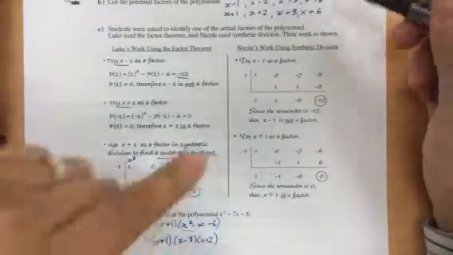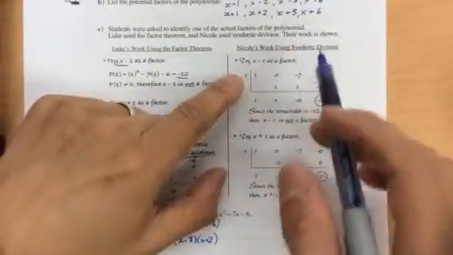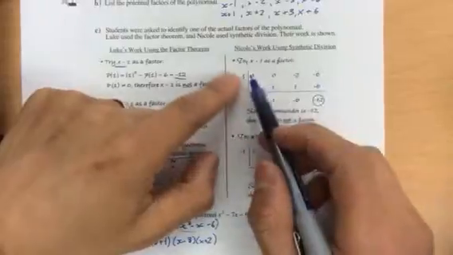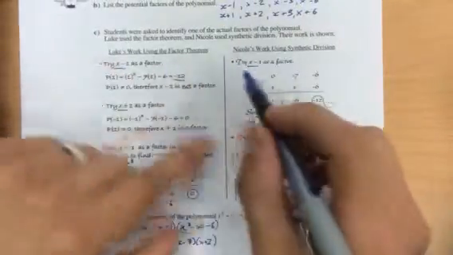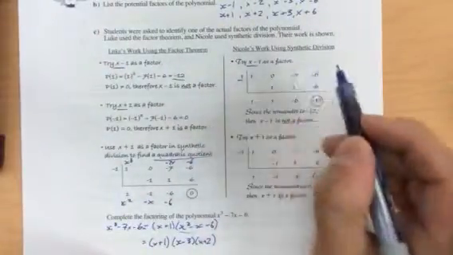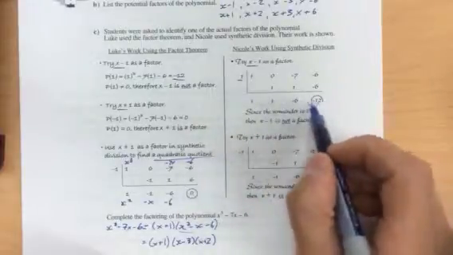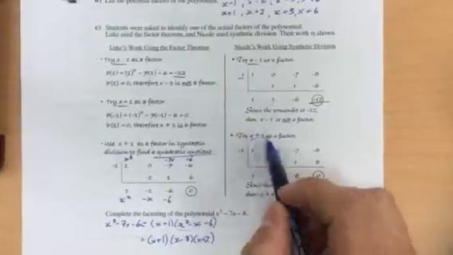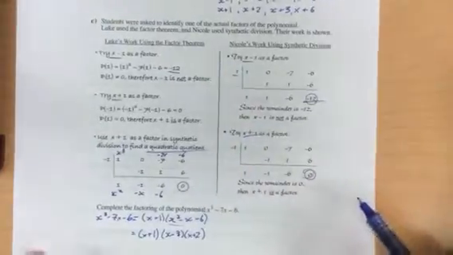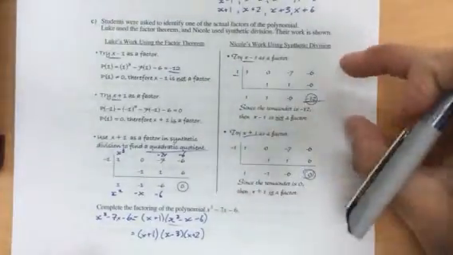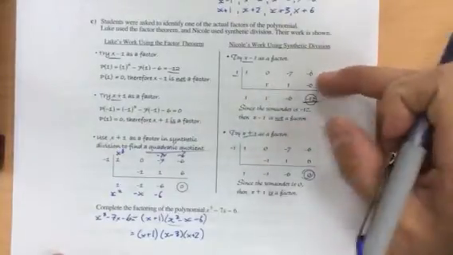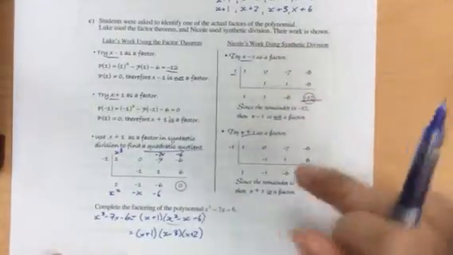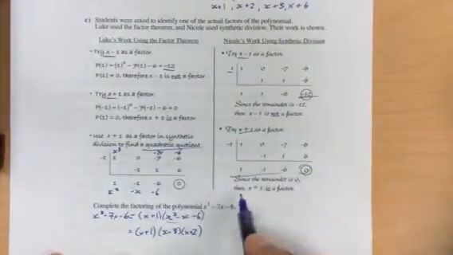And then you'll be able to follow Nicole's work. All she did was use synthetic division the whole way through. So first she tried x minus 1, same as Luke. And so she used positive 1 here. And she found out that she had a remainder of negative 12. And then she did the same thing with x plus 1 and found out what the factor was. And so this way might be a little quicker, just because you're going to be doing synthetic division at the end anyways to find out what the factors are.